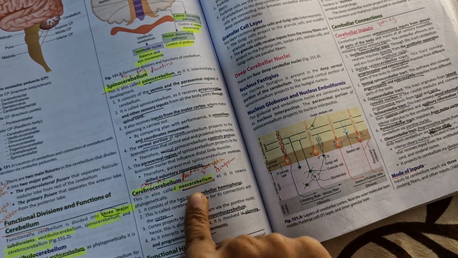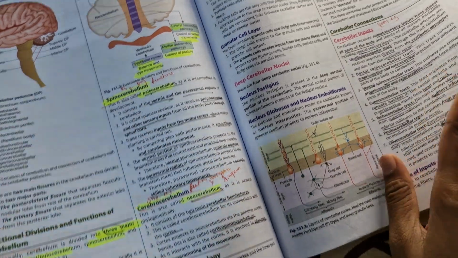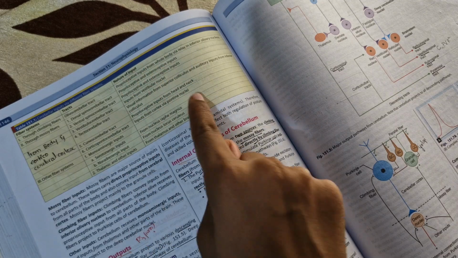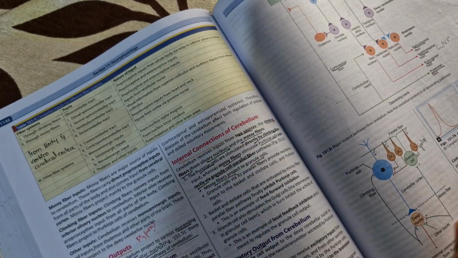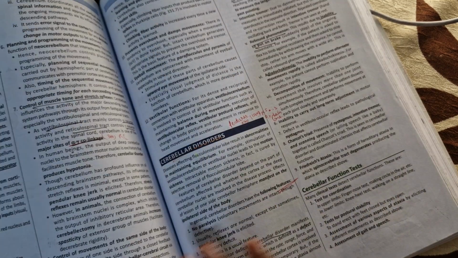Cerebellum is important for 3 mark. Spinocerebellum is important for 3 mark. And cerebellar inputs important for 10 mark. This table you need to know. Cerebellar output is important for 10 mark question. And functions of cerebellum is important for 10 mark question.